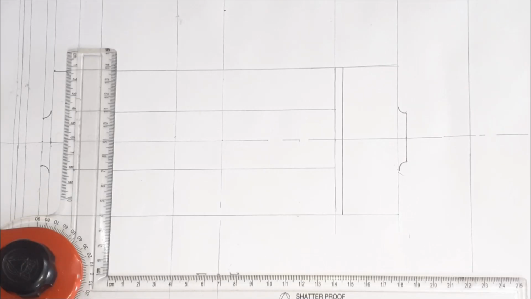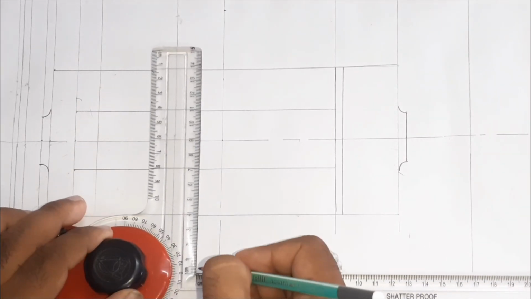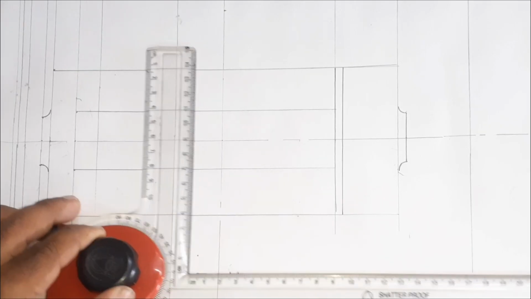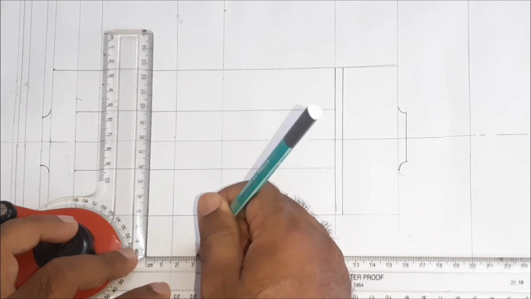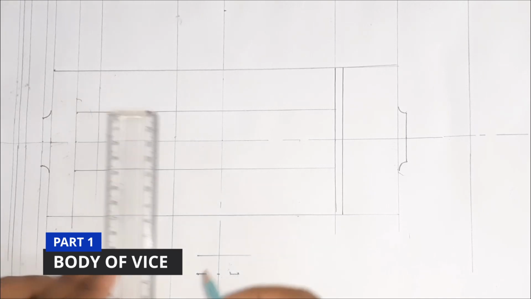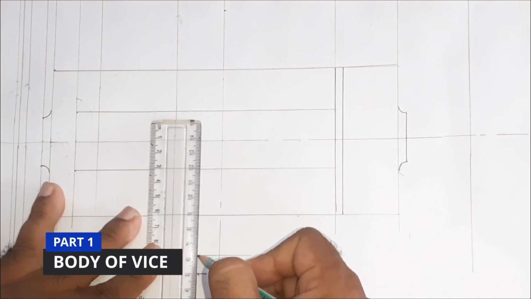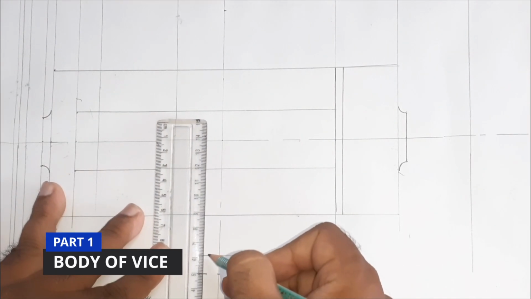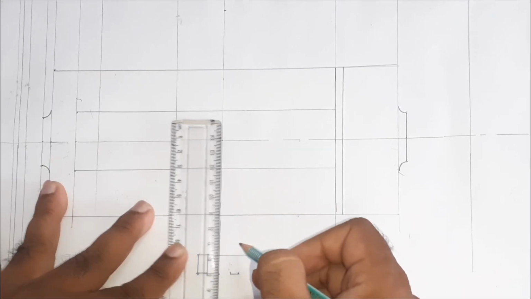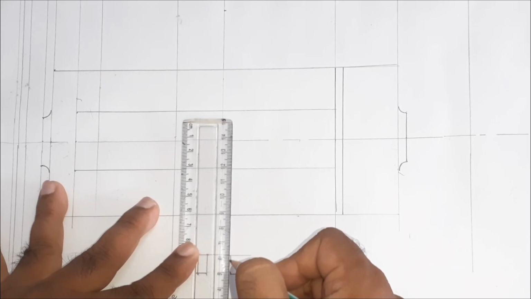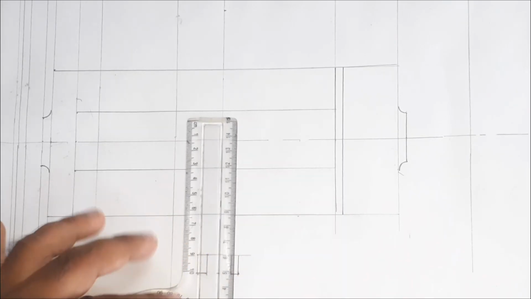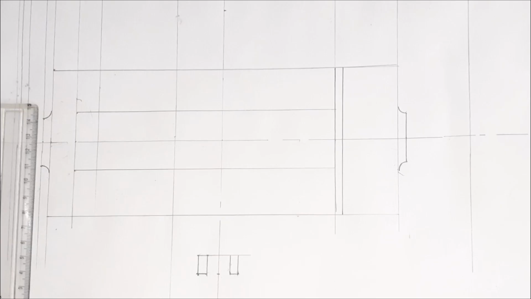Next, we have to draw a line on both sides of 13 mm. Let us mark here 13 mm. So this is 13 mm, and let us draw a line like this on 13 mm. Let's join all these points like this. This is the first one, next second one, next third line, next fourth line. So we will mark these 4 lines.